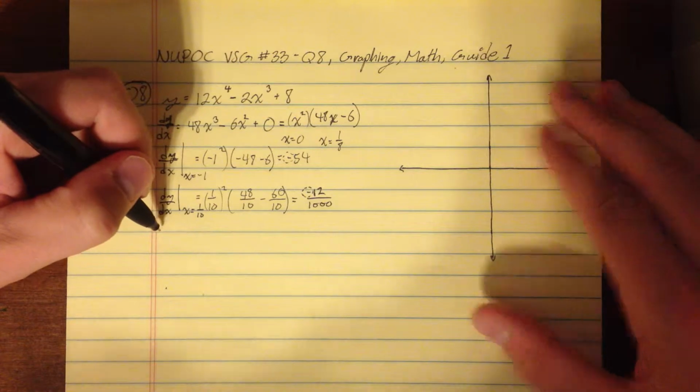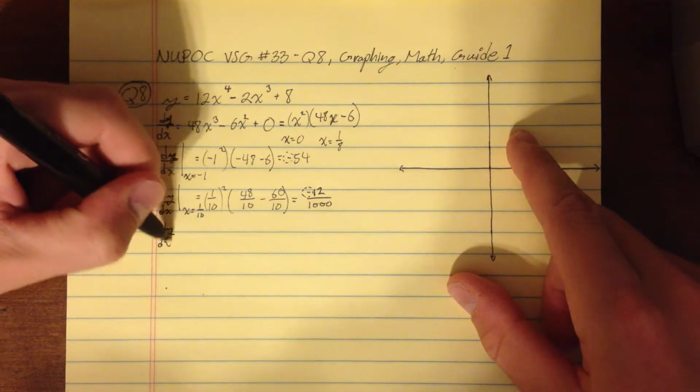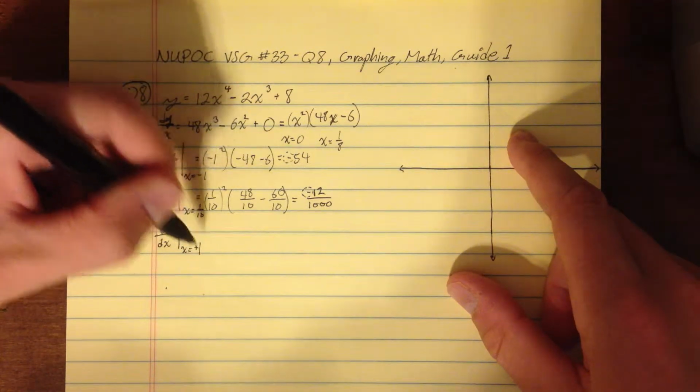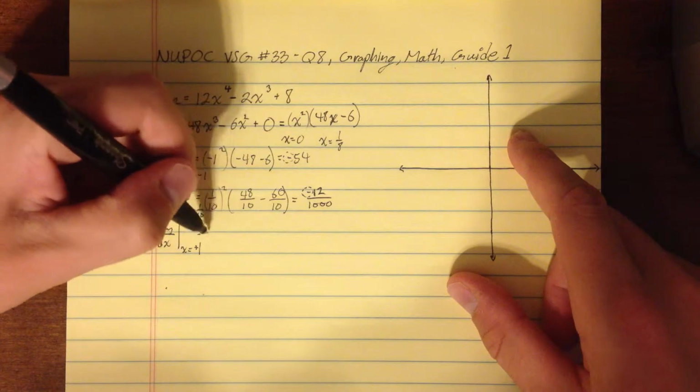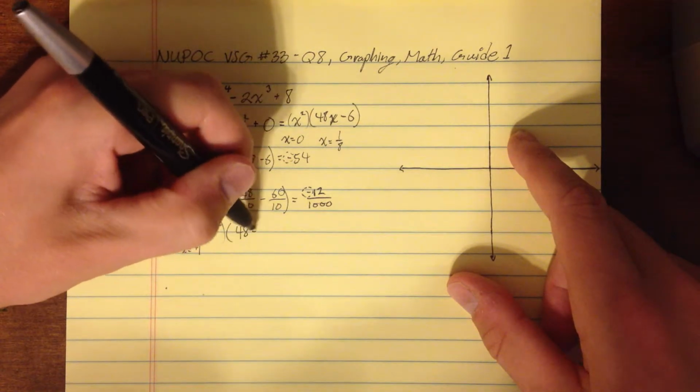So let's go ahead now and take a look to the right of the rightmost critical point. So let's look at dy/dx evaluated at, let's say, x equals plus 1. Okay, so this will just be 1 squared times 48 minus 6.